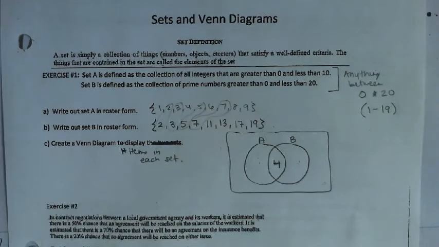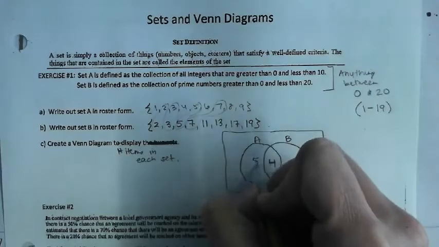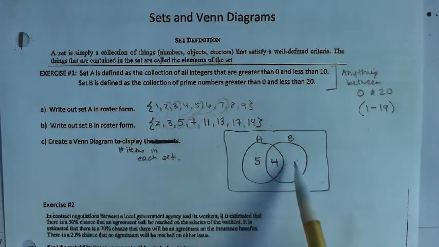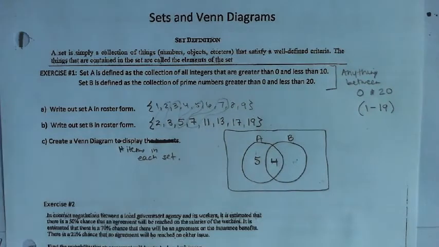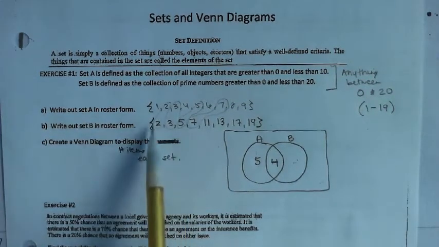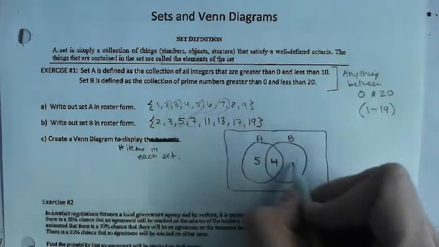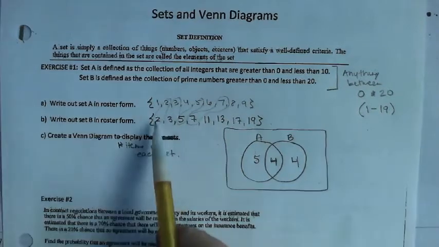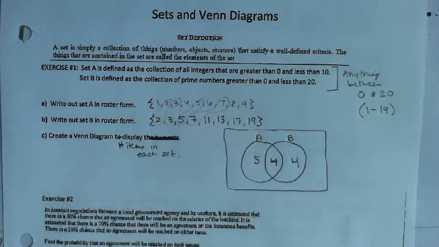Good. How many are in just A, but not in B? How many does that leave us that are in set A only? 5. So do you see how those two numbers in circle A add up to 9? Because there are 9 elements in set A. And how many numbers are in B without being in A? 4. The 11, 13, 17, and 19. So if you add up your B circle, how many are in there total? 8. And if you count 1, 2, 3, 4, 5, 6, 7, 8, that's how many elements are accounted for.